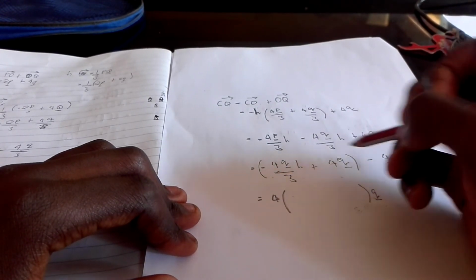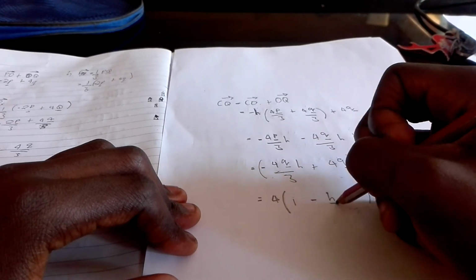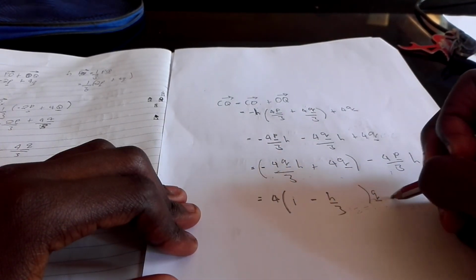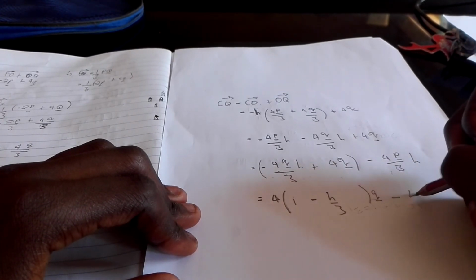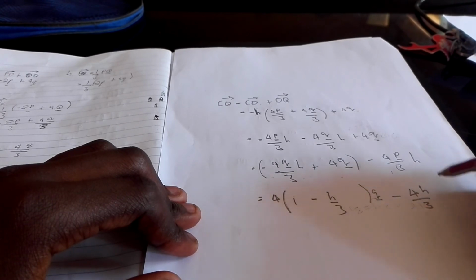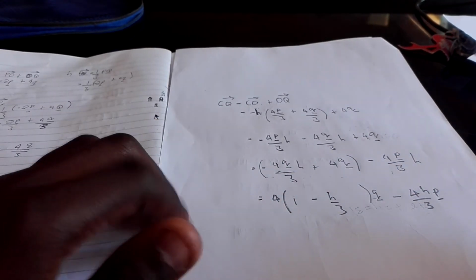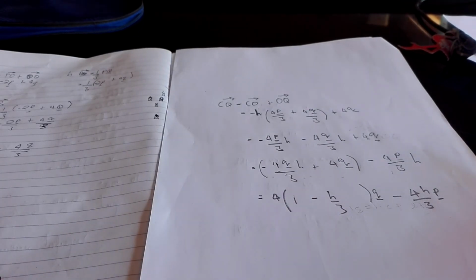Once we factor that out, we'll be left with 1 minus h over 3, and minus 4h over 3 p there. And that's how you solve these questions on vectors.